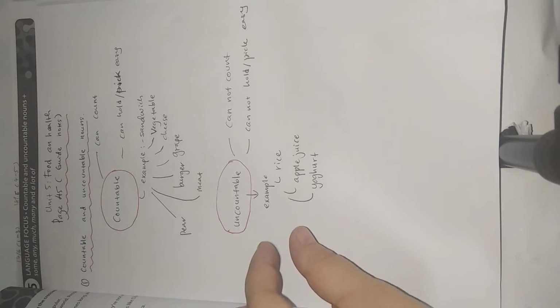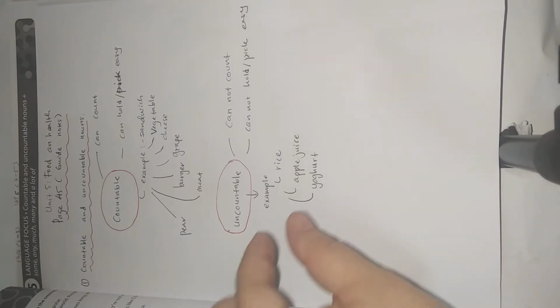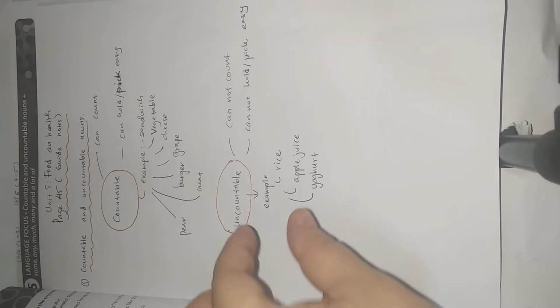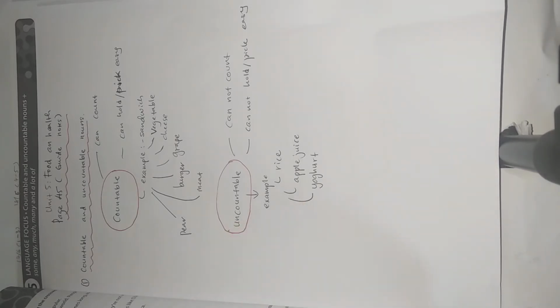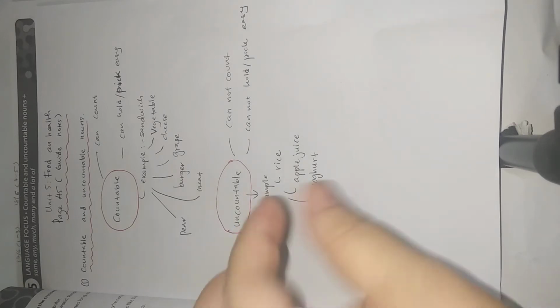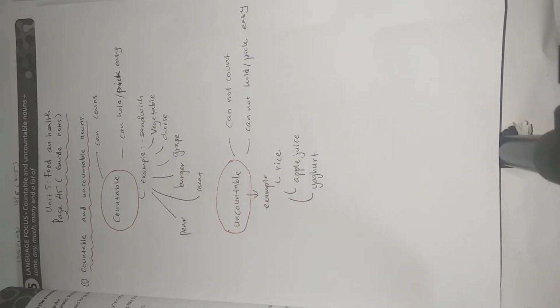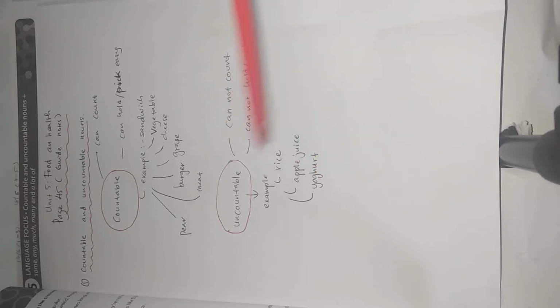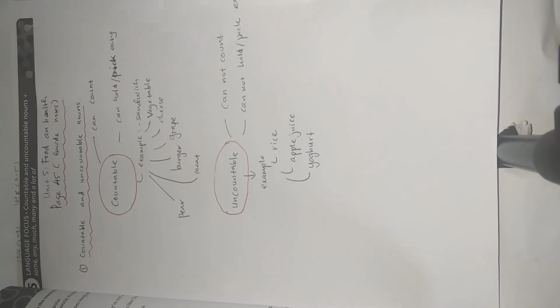We cannot pick all the fluid or the liquid of juice to count it one by one. You must put it in a glass or a bottle to count it. And yogurt also. That is for countable and uncountable.